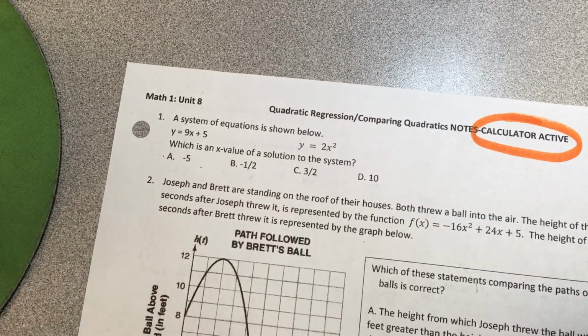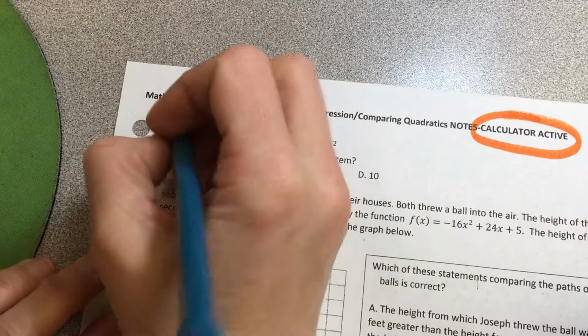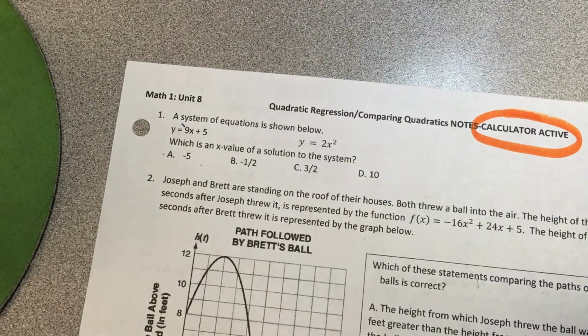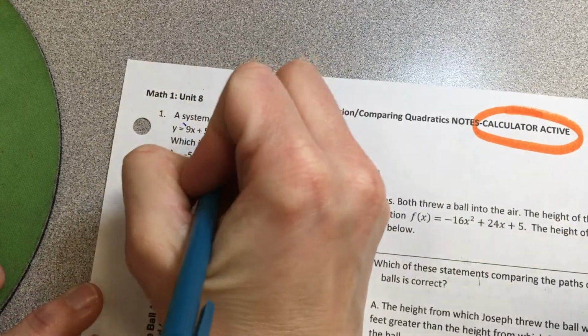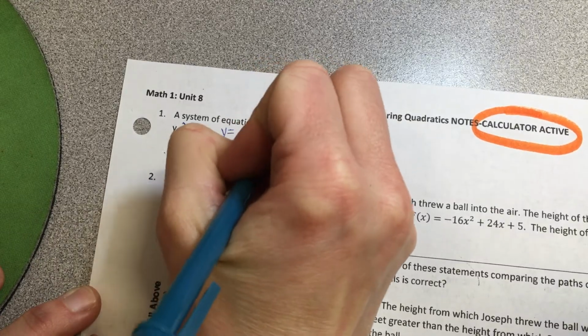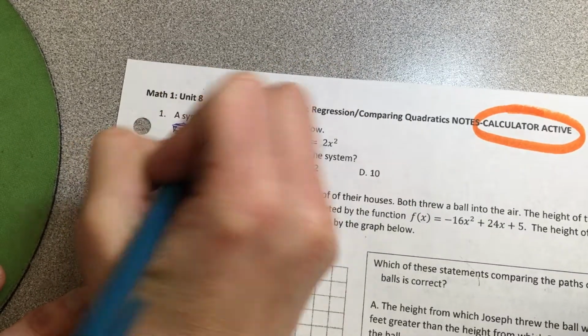Okay, so number one, there is a mistake. Thank you, Sean, for telling me about it. Number one is supposed to be y equals negative 9x plus 5. Sorry about that. Y equals negative 9x plus 5 is what that one should be.